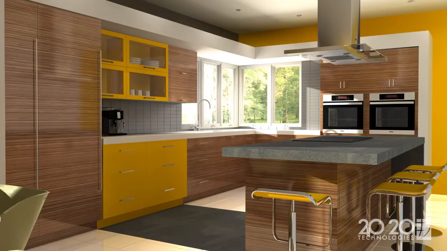Here's a great contemporary rendering. You'll notice, again, sunlight coming through the window, but the part that I like to point out is the countertop. Look at that beautiful countertop. Again, that's just a standard shape that was created in 2020, and the proper texture was aligned to it, again, creating the photorealism.